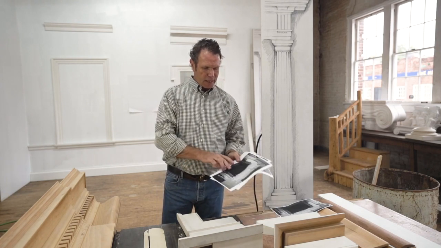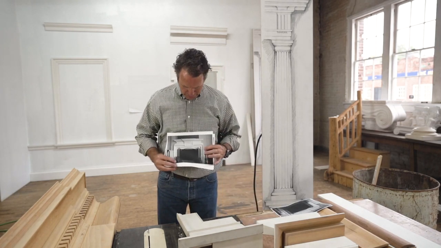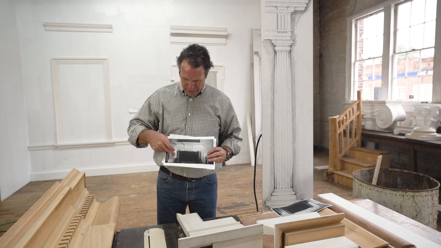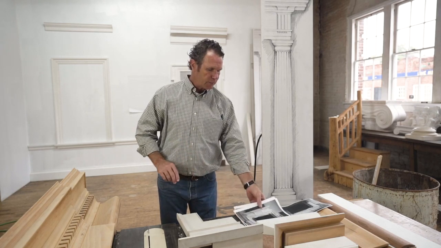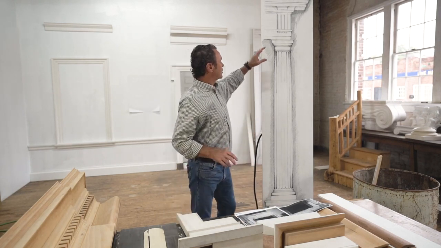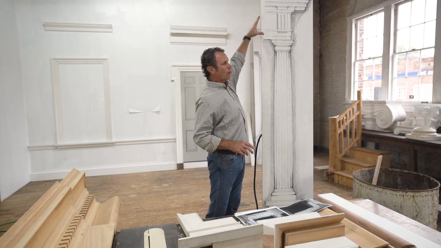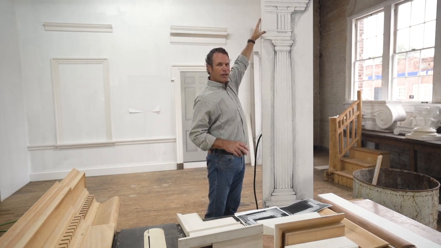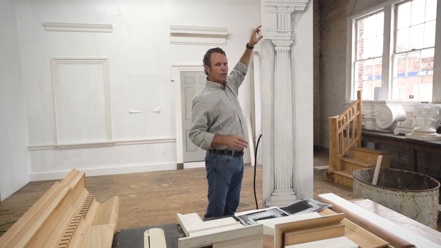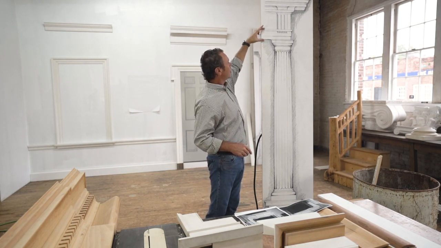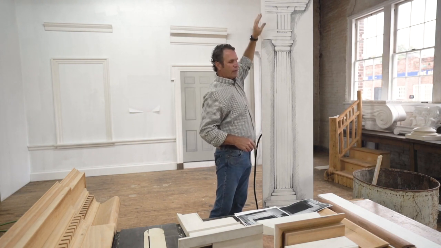We have built mantels like this in the past where we are using the classical system, right? And if you remember that classical system, we've got a column that supports a beam, okay? That beam is called an entablature. The entablature is made up of three parts, okay? You've got the architrave, you've got the frieze, and you've got the cornice.